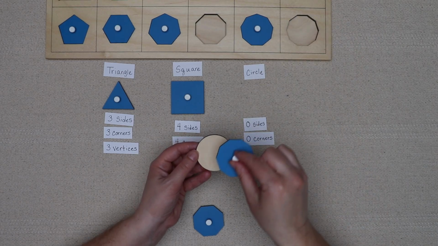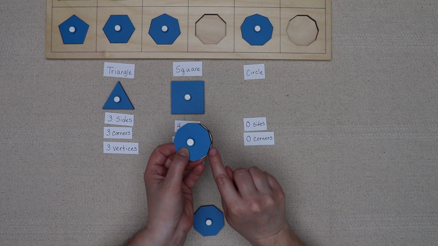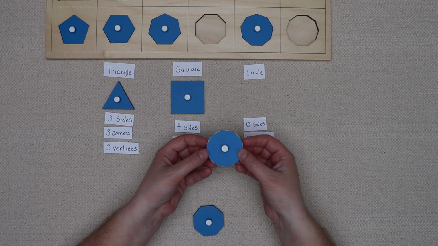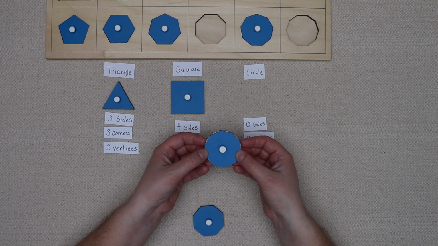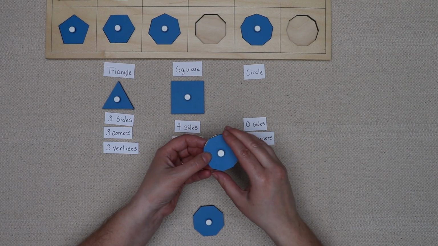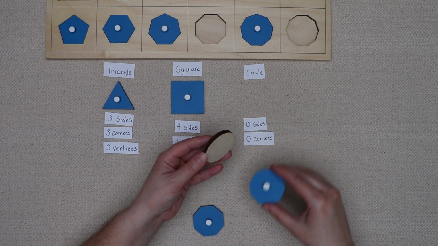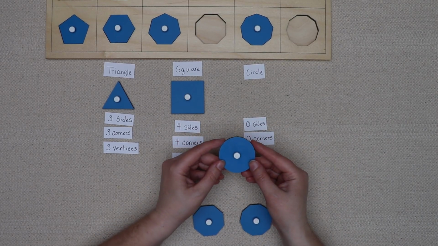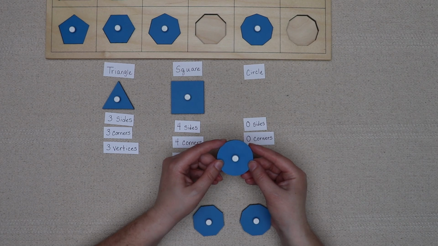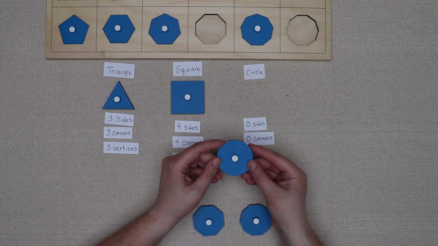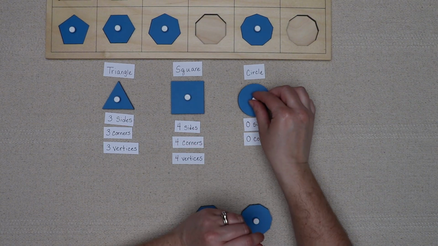Let's try our decagon. Oh, look at that. The space is even smaller. What if I had a 12-sided shape or a 96-sided shape? At some point, there would be so many sides and so many corners that it would become smooth, just like the circle. I can always add one more line, one more edge. I can always add another corner. So we can say this circle is like an infinite number of sides and an infinite number of corners.